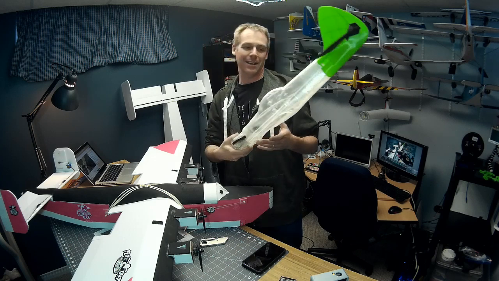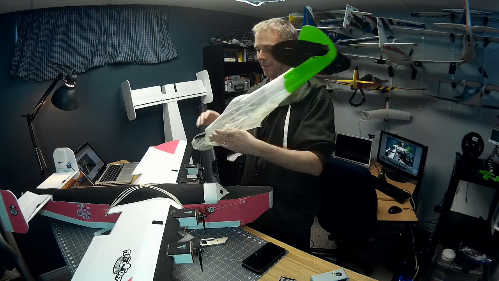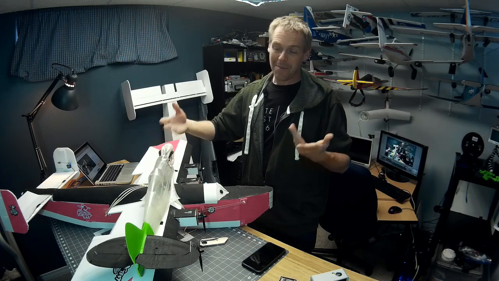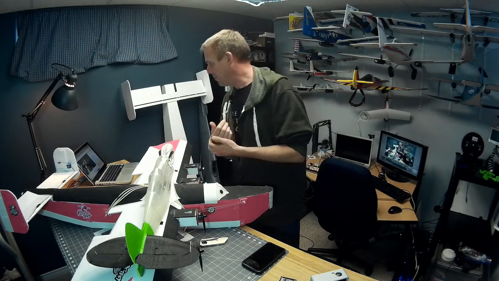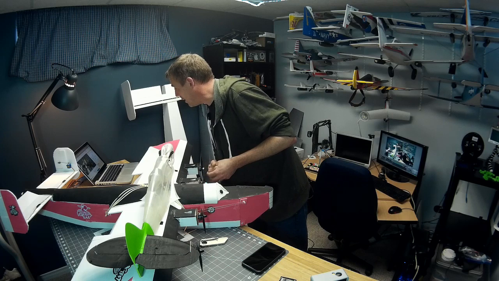Yeah, it turned into a proper aircraft. So I may do another one. It doesn't take a long time. What was I being asked? I was printing with PLA.